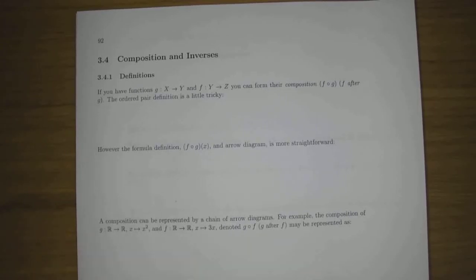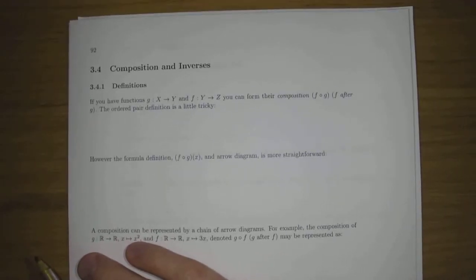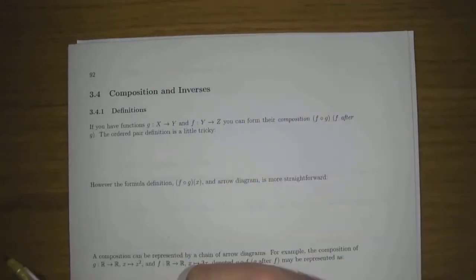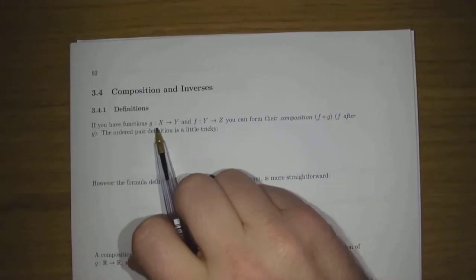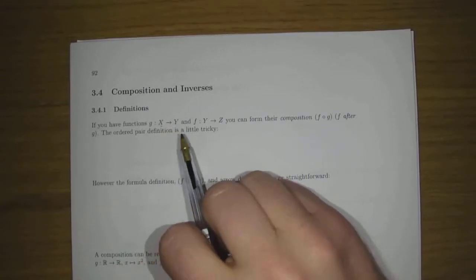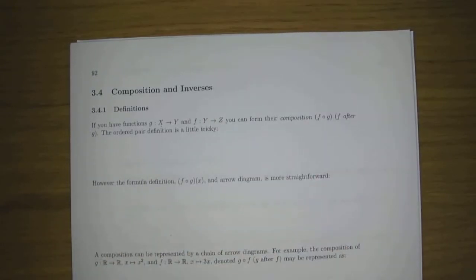Okay, so we're going to look now at composition of functions and inverse of functions. You would have met compositions in school, but we'll do it again here. And inverses, you roughly would have had the idea in school as well. So this is about combining two functions together, where you take an input to the first function, produce its output, and then take that output and feed it into the second function to get something else out. Now, the ordered pair definition is a little tricky.